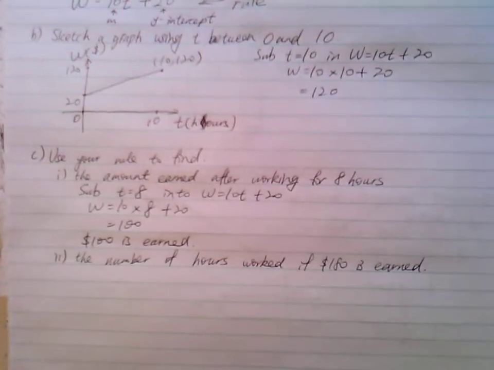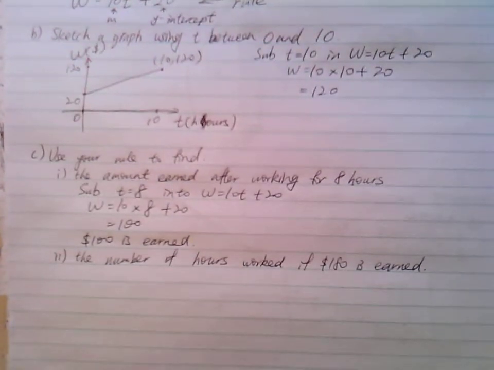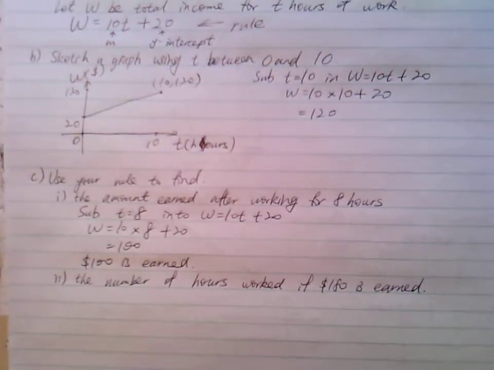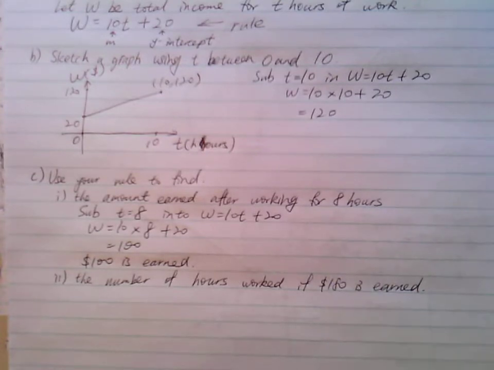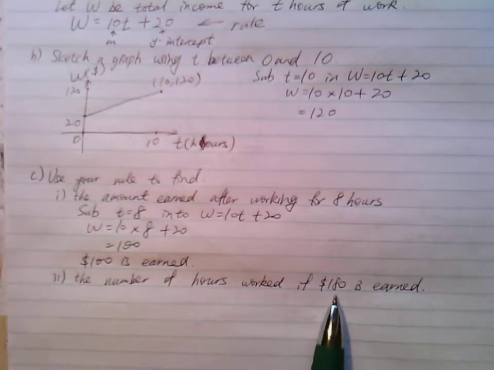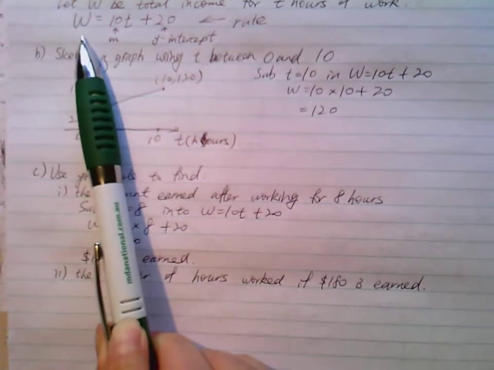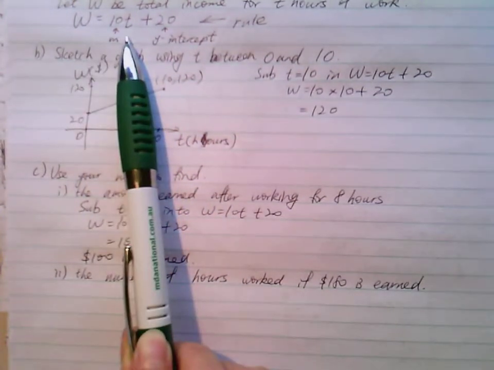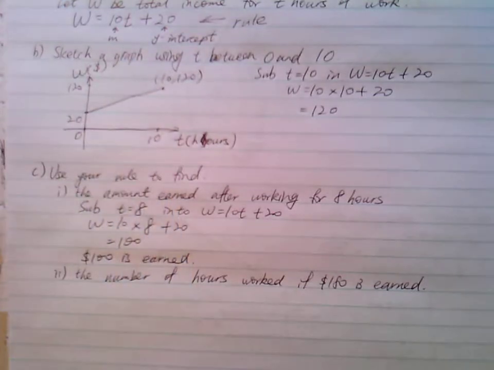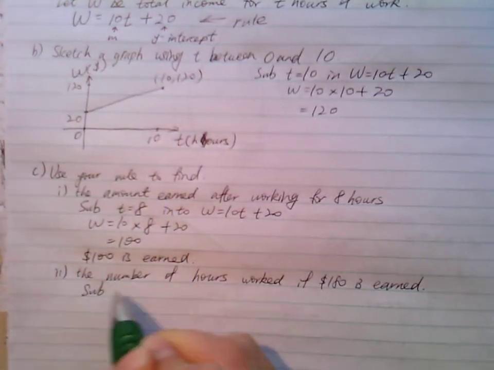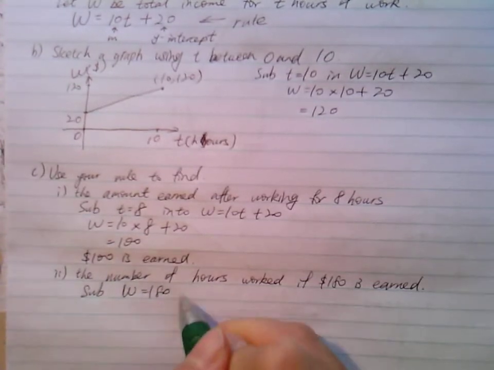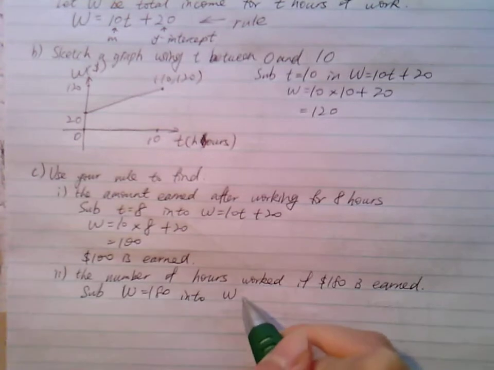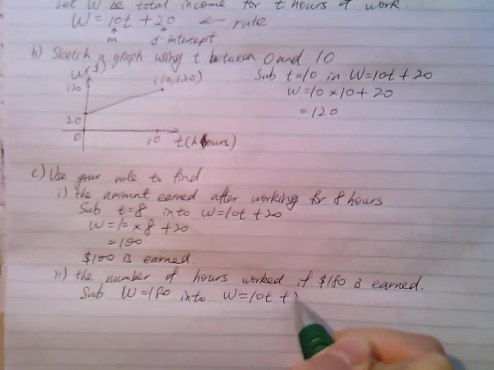Okay. D. The number of hours worked if $180 is earned. Okay. So the total earning must be $180. Yep. How can we find the time? Well, we substitute W equals 180 into our rule. Okay.